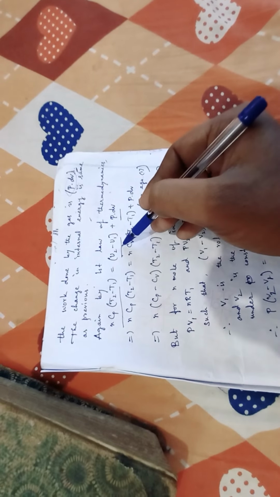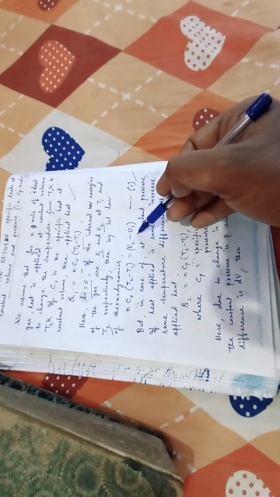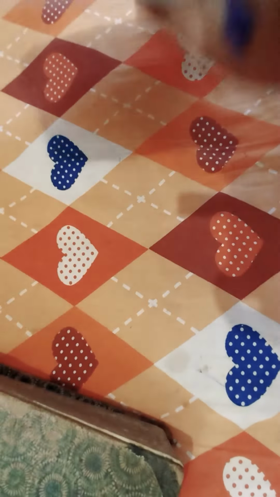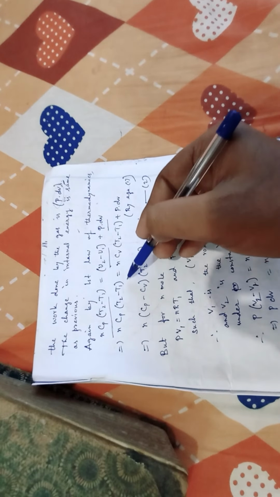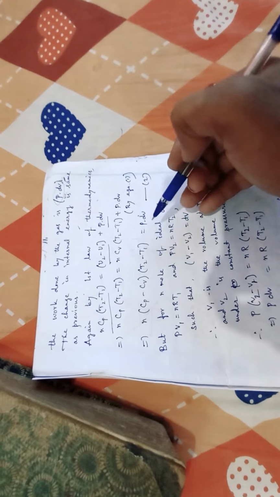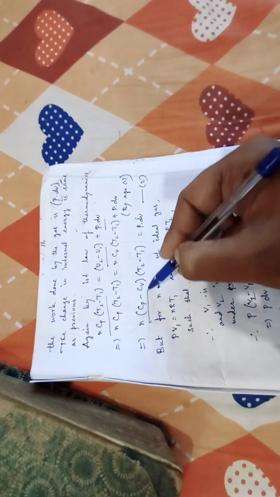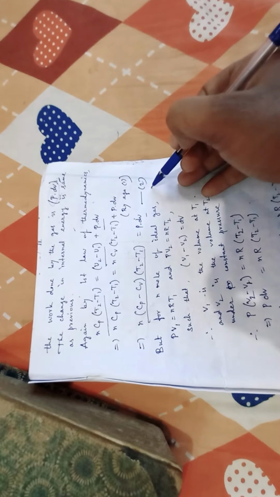If we replace using equation 1, we know that the increase in internal energy is equal to nCv(T2 minus T1). Then we get nCp(T2 minus T1) is equal to nCv(T2 minus T1) plus PdV. If we rearrange this equation, we get n(Cp minus Cv)(T2 minus T1) is equal to PdV. We denote this as equation 2.